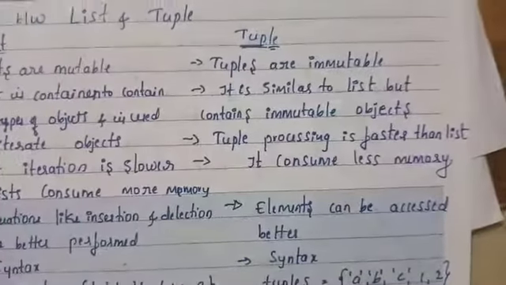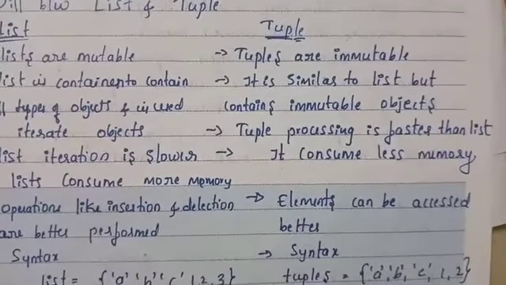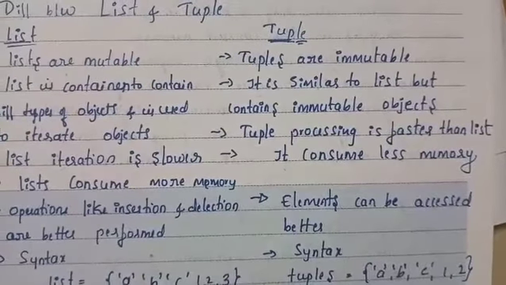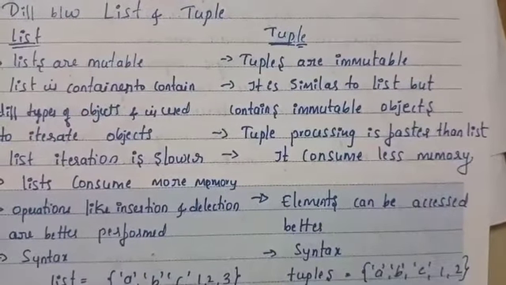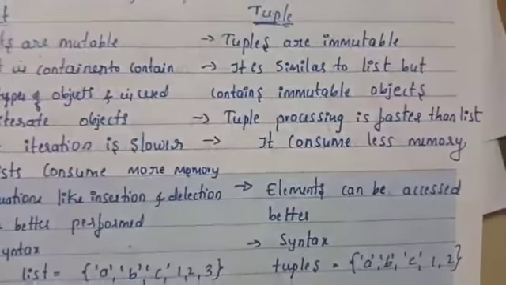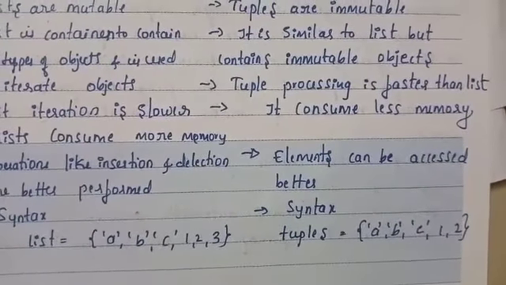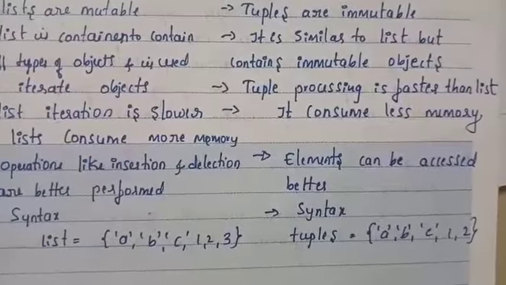And tuple is similar to list but contains immutable objects, and tuple processing is faster than list and it consumes less memory and elements can be accessed better. Syntax like tuple: a b c and 1 2.